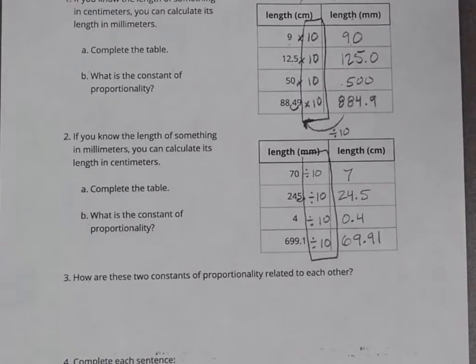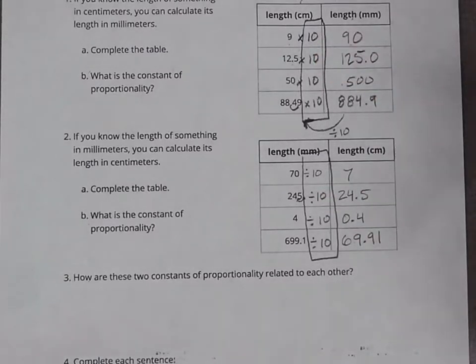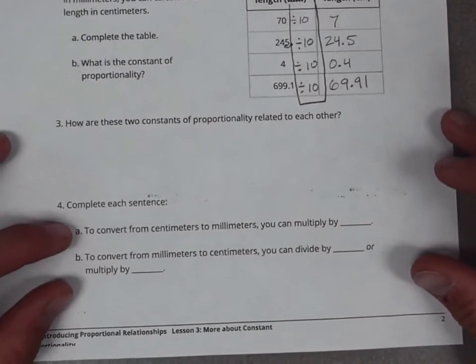So everyone listen up. If I have 3 times 2 is 6, I'm using the number 3, the number 2, and the number 6. 3 times 2 is 6. Then if I start with 6, I can divide that by 3 to get back to 2. It's just basic fact families. So that's how these two constants of proportionality are related to each other. Okay? All right. Number 4.